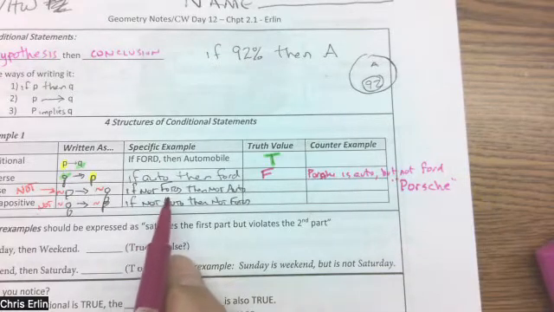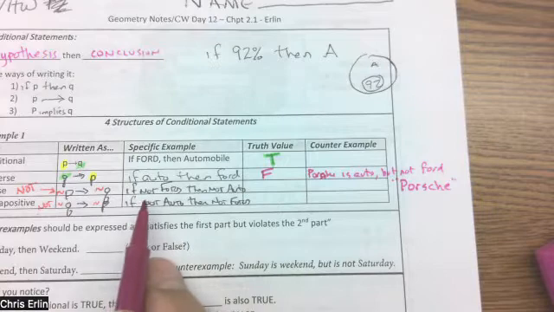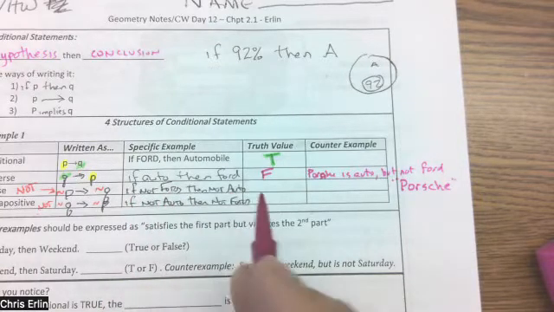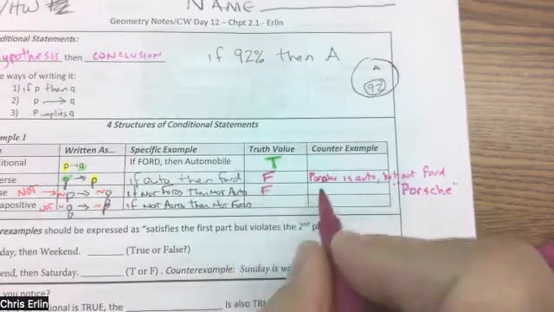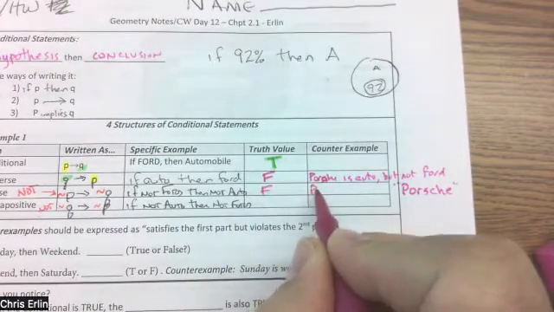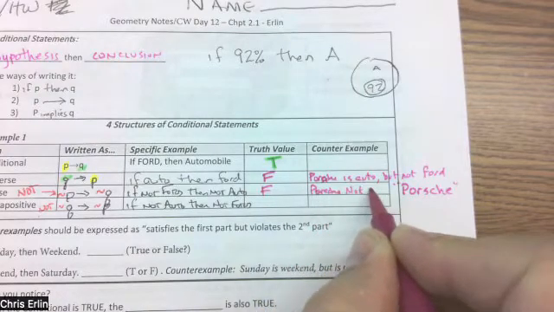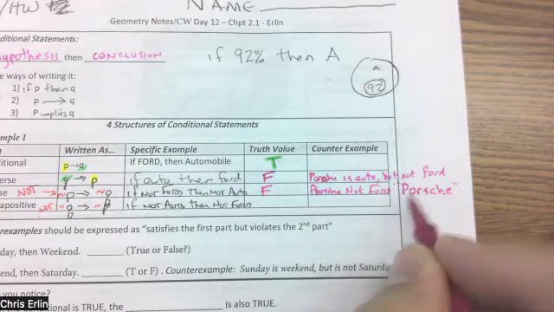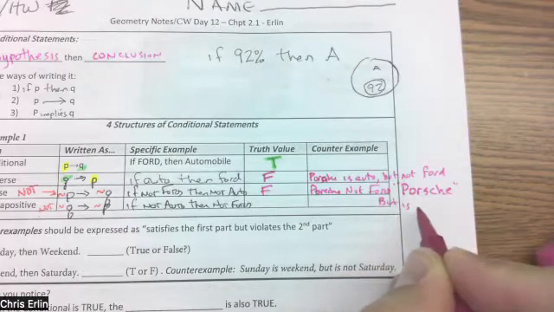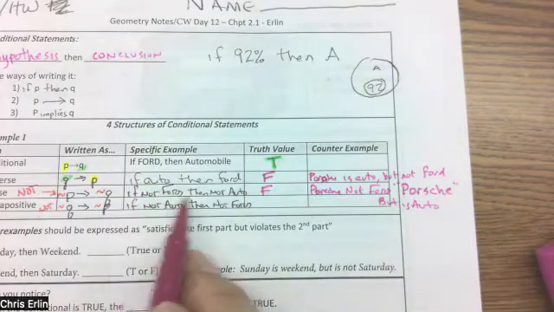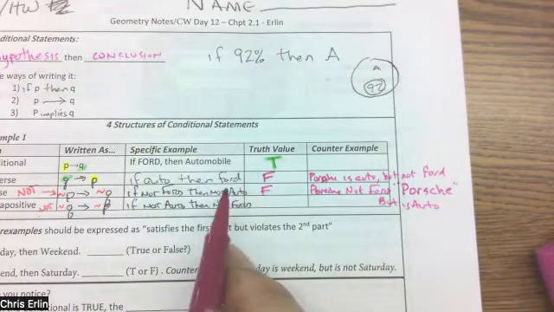Okay, what about the inverse? It's not true. If it's not a Ford, then it's not a car. That's also false, because Porsche is not a Ford, but is an auto, right? It satisfies the first part, not a Ford, but it violates the second part. It is an automobile.